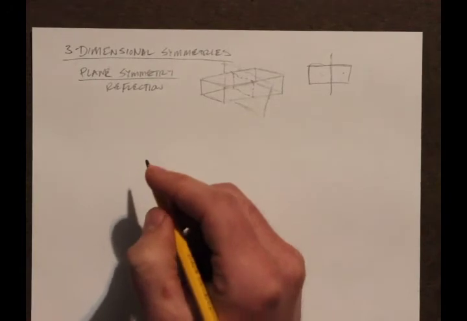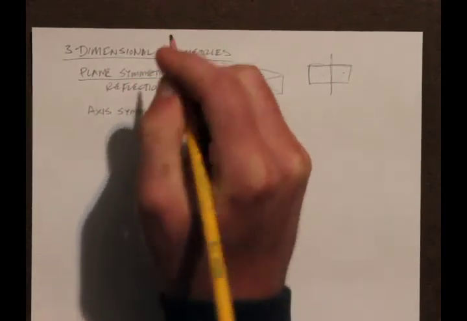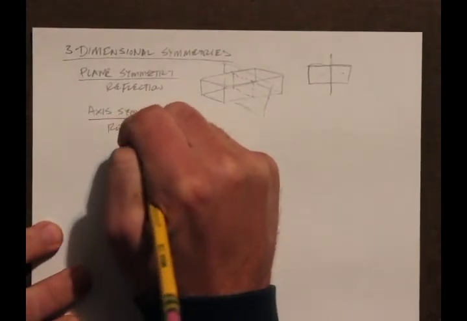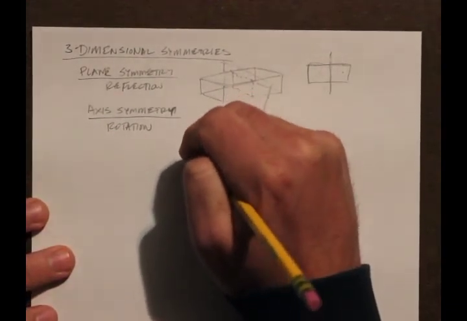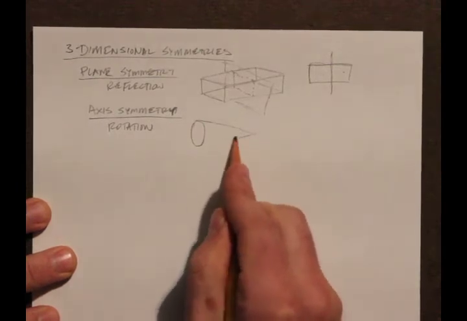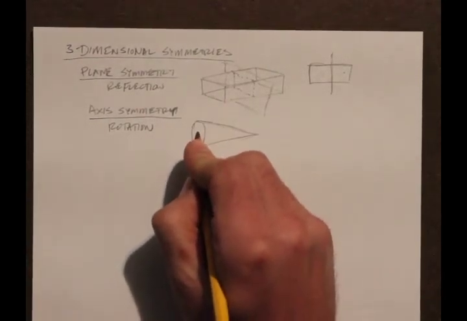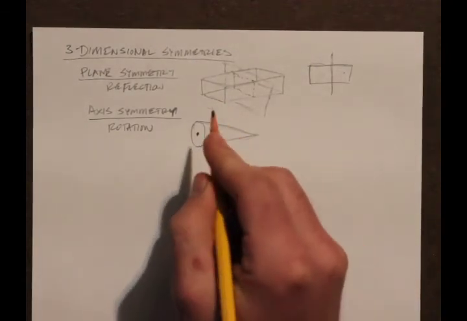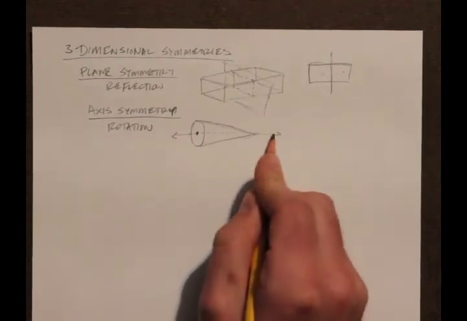Now the other type of three-dimensional symmetry is axis symmetry. So axis symmetry is a rotation. So let's look at an example of what that might look like. So I'm going to draw an ellipse or sphere like that, and then I'm going to draw a triangle on top of it going to the right. And I'm going to draw a little point right here in the middle of this sphere, or this ellipse. And then I'm going to draw a dotted line that goes from the vertex to that dot, and through that dot I'm going to just draw an arrow.